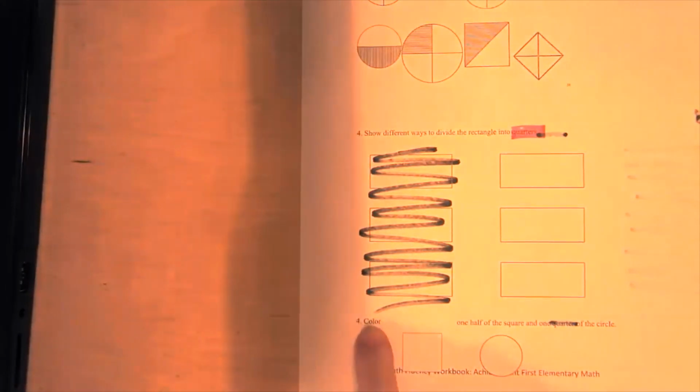This last one says color 1/2 of the square. So here's a square. Color in half of it or shade it. You can use your pencil. Color in half of the square. And then I want you to color in 1/4 of the circle.